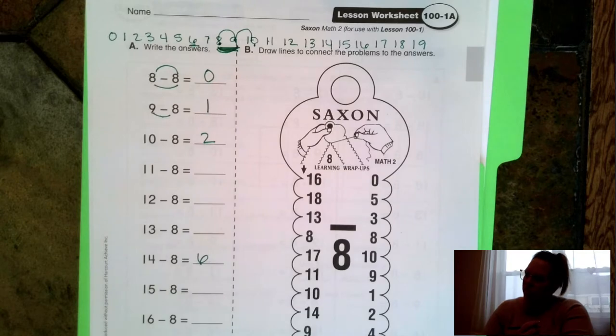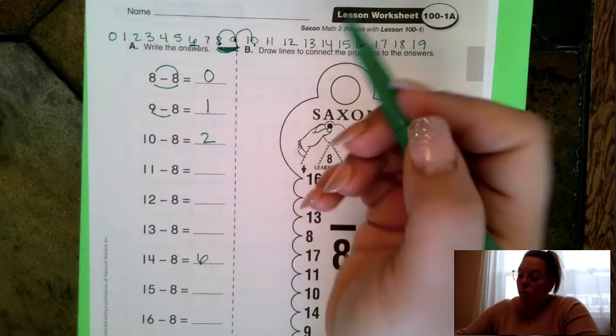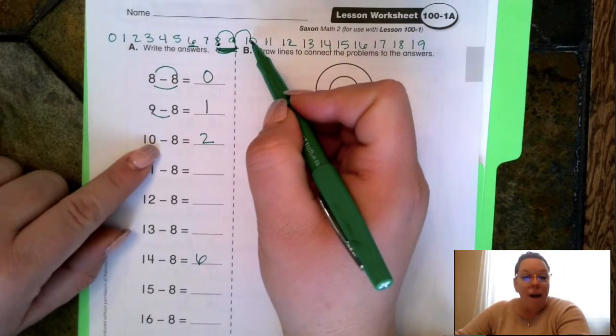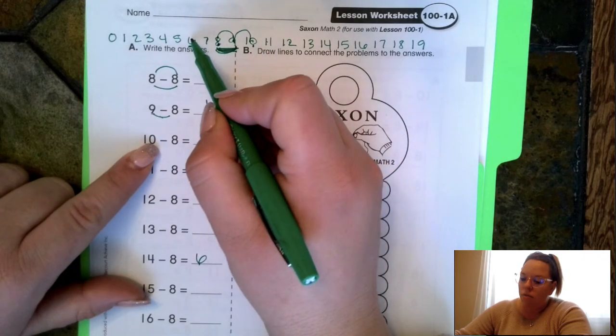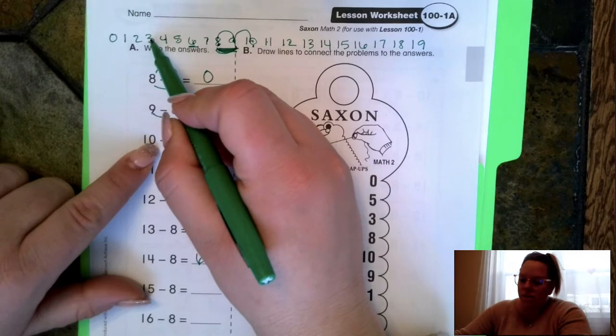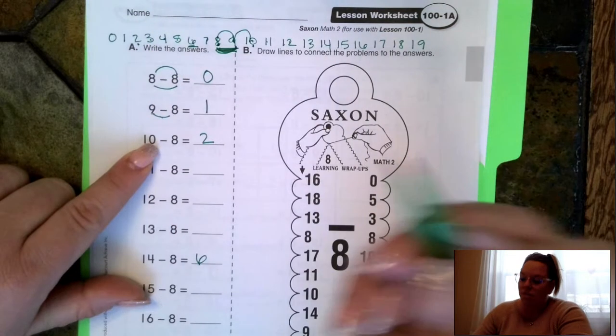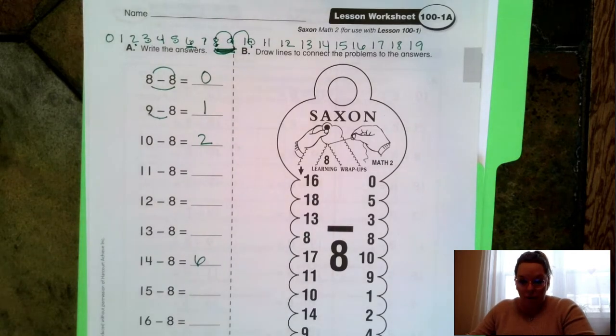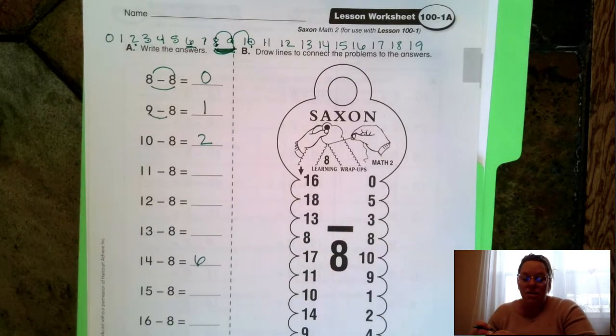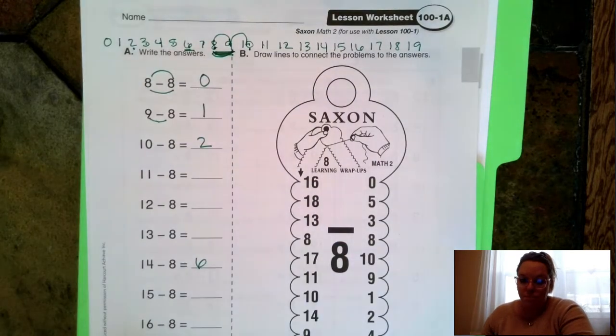Now if you say, Mrs. Friedrichs, I'm not really sure if that's true. Well, start at 10 and go back 8 spots. 1, 2, 3, 4, 5, 6, 7, 8. Did you notice we got the same answer? Because that's what we're doing. We're looking for the difference. How many spaces are in between those two?